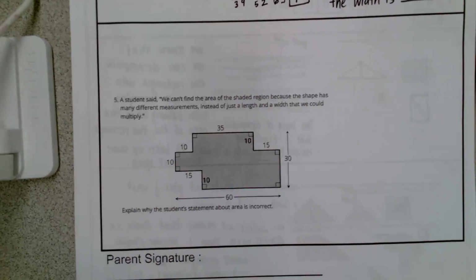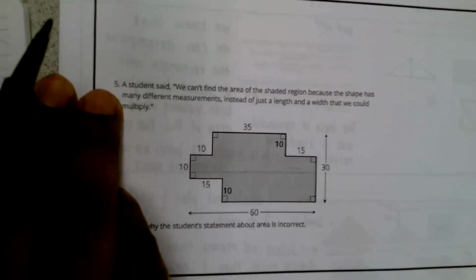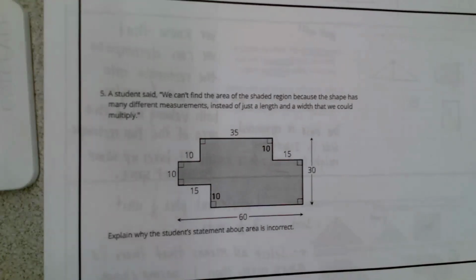Which brings us to the final problem. It wasn't that bad, guys. I mean, scholars. I'm working on that. It wasn't that bad, family.